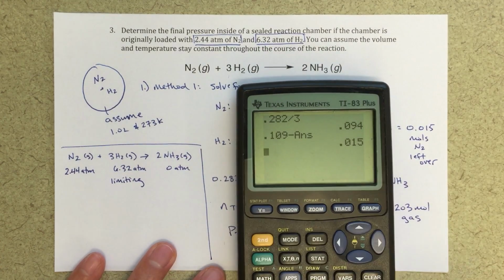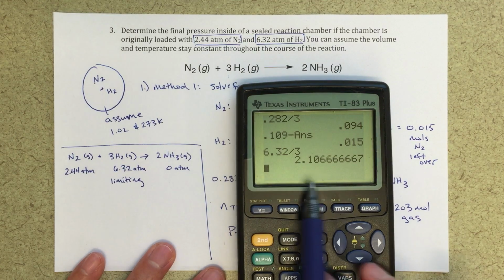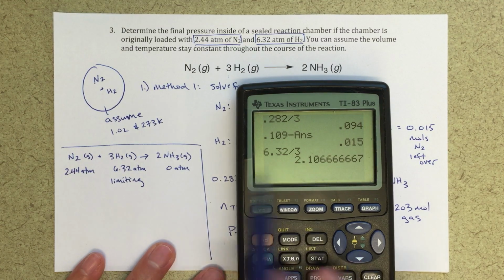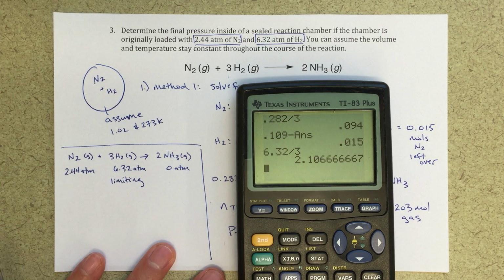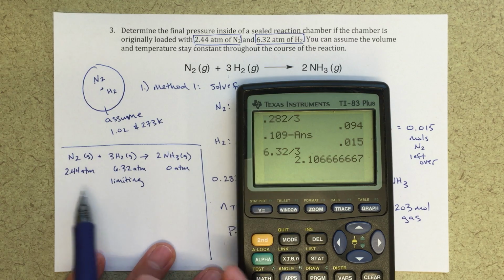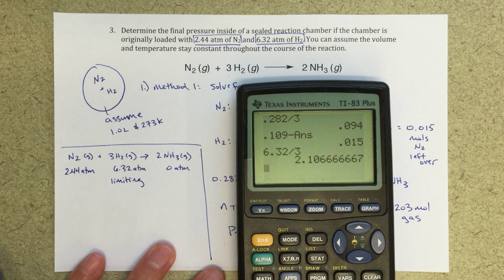If you take 6.32 and divide that by 3, that tells you that you need 2.1 atmospheres of N2 in order to consume all of that 6.32 atmospheres of H2. So we have 2.44, we only need 2.1, so H2 is going to be our limiting reagent.